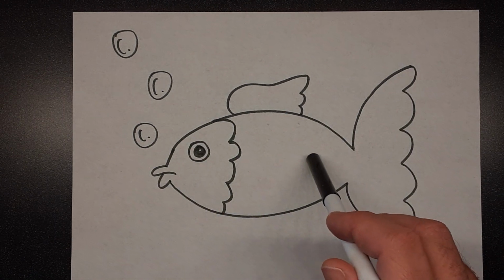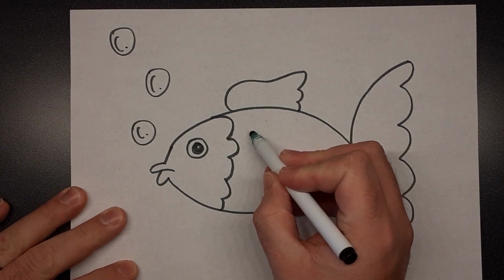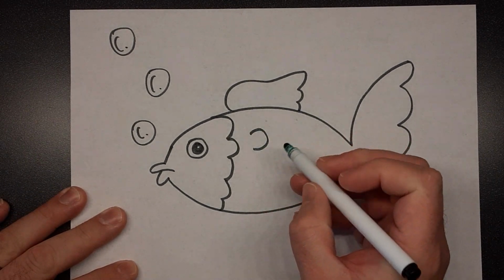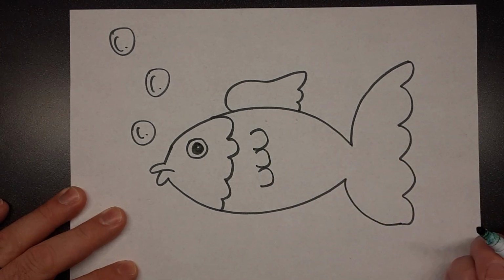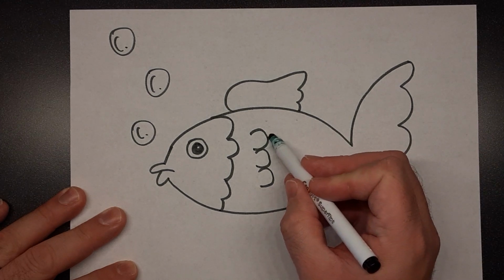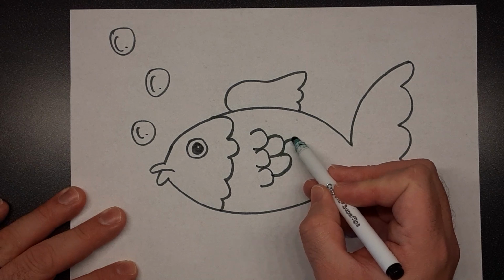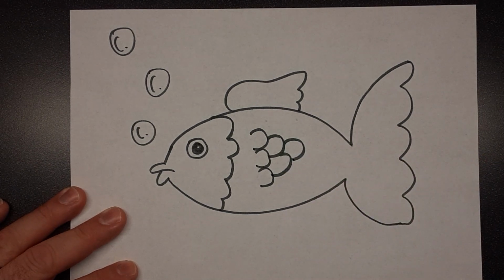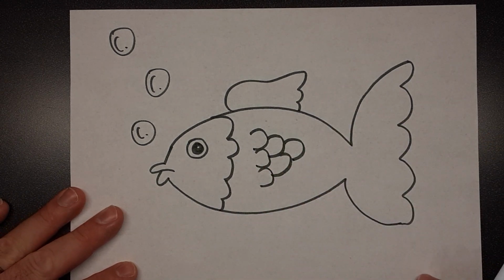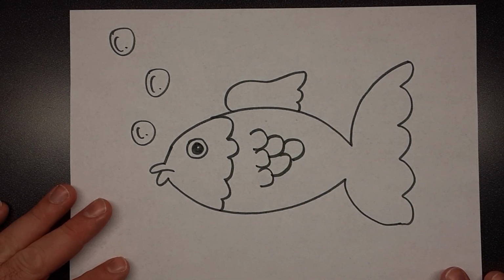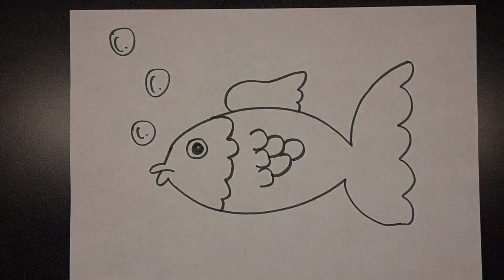But before we get there, I know that on my fish, I want to give him some more scales. So I'm just going to do that with a backward C, backward C, backward C. And then I'm going to connect them with more backward Cs. Okay, and that's just going to make more scales. I just like more scales on my fish. You certainly don't have to. If you want to, you can. That's up to you.